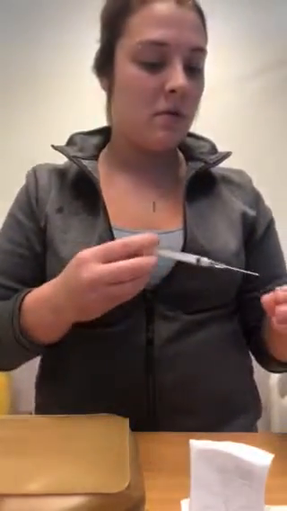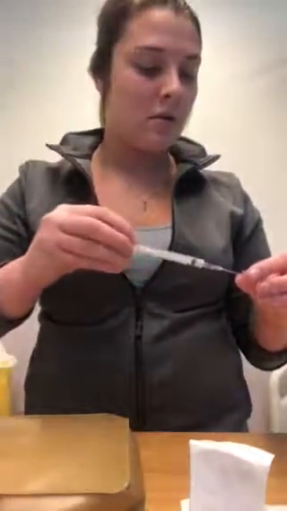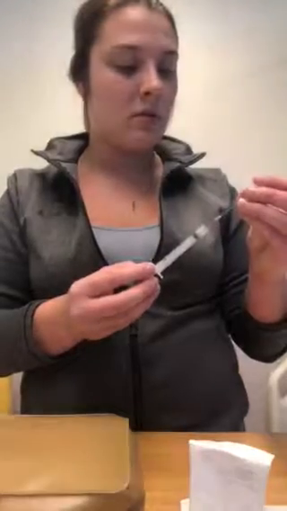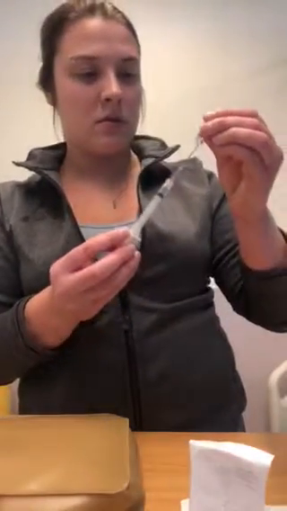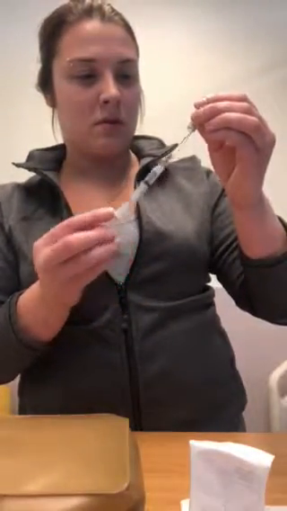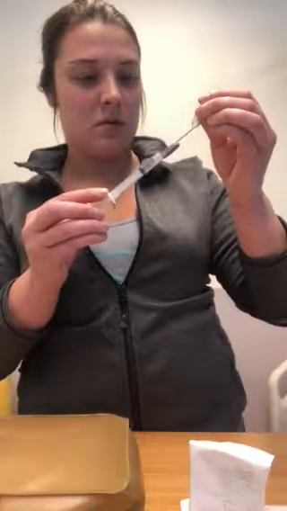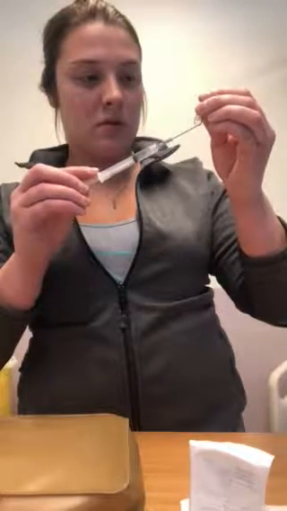Sorry, just before I started that, I just want to make sure that I get my syringe so it's not sticky. Okay, I'm going to put this in my sharps.